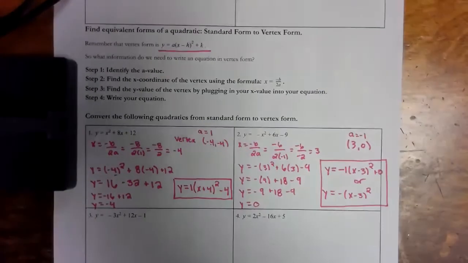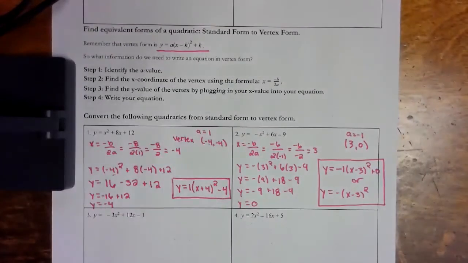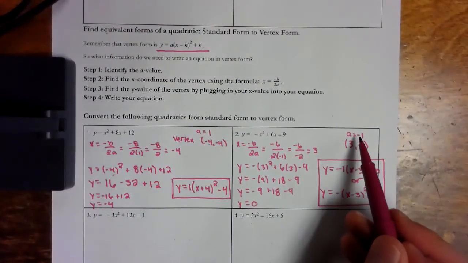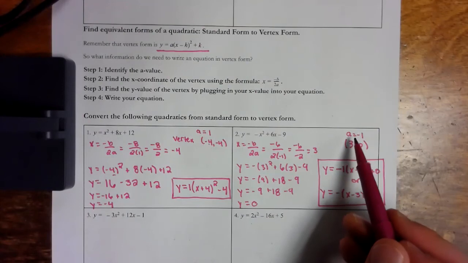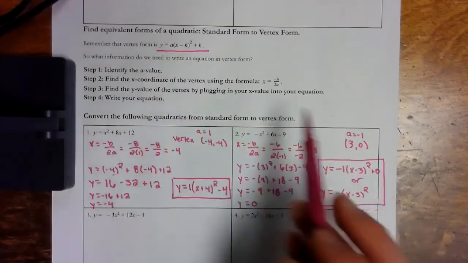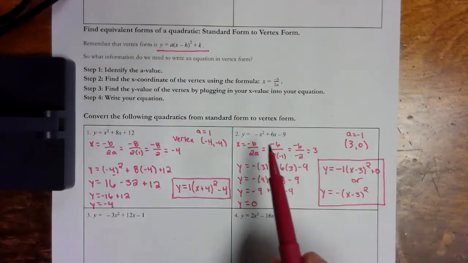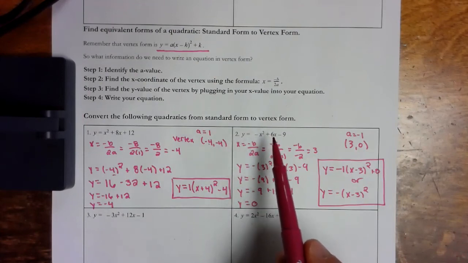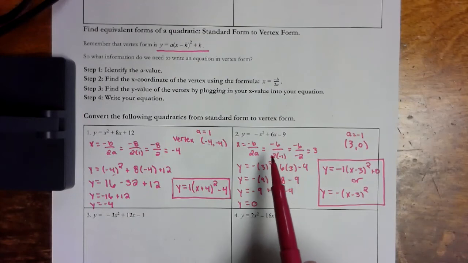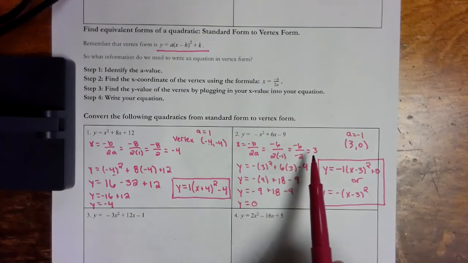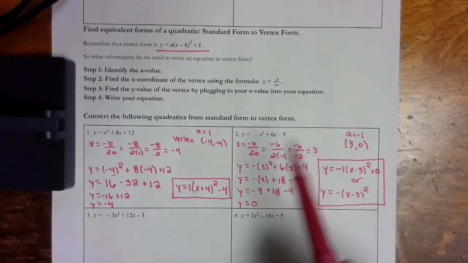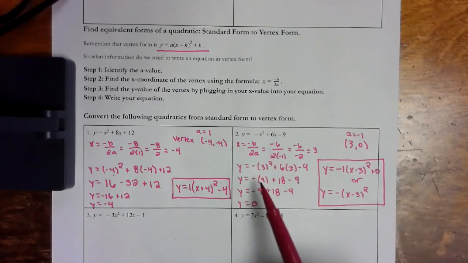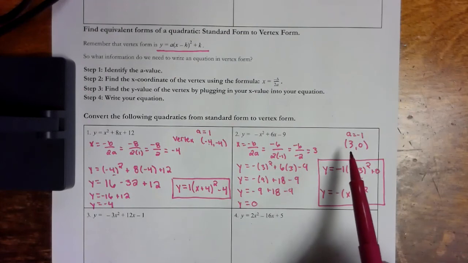All right, here's your work for number 2. I started off by just identifying the a value again and writing it down so I know where to use it when I go ahead and write my equation. So it's -1. Then doing -b over 2a, -b means switch the sign on what b used to be. So now it's -6 divided by 2 times -1, which gives us an x value of 3. And when we sub that back in, we actually end with the y value of 0. And so the vertex is at 3, 0.